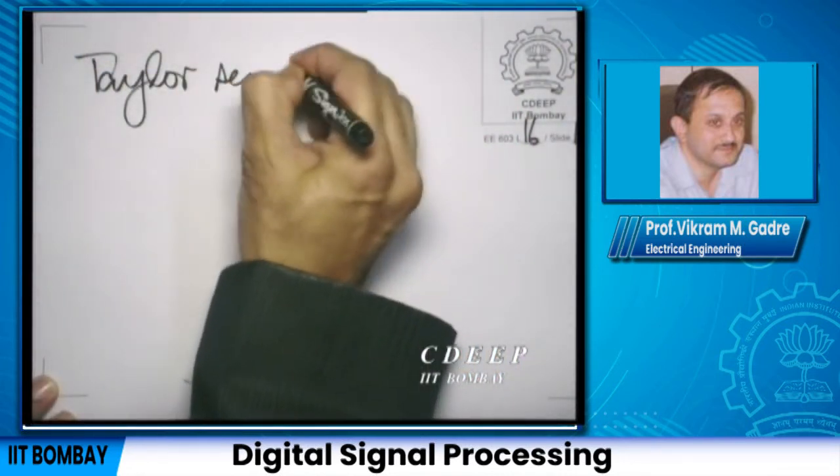Now, e raised to the power z inverse is very easy to expand. All of us would have been exposed to the Taylor series at some point.